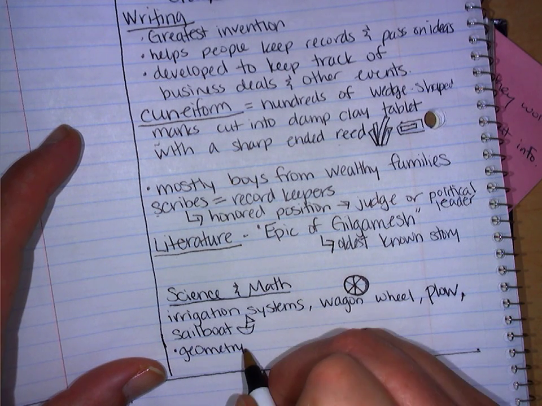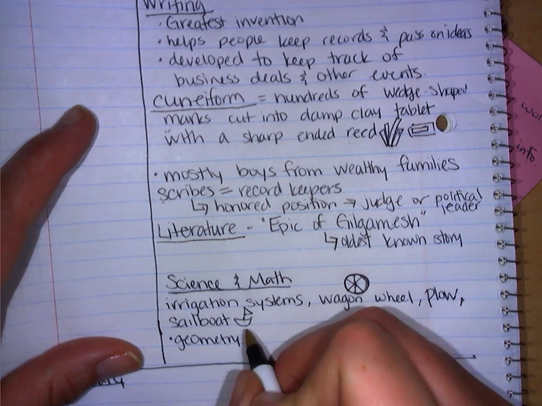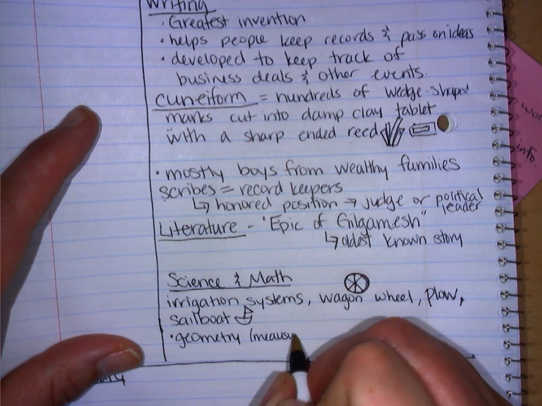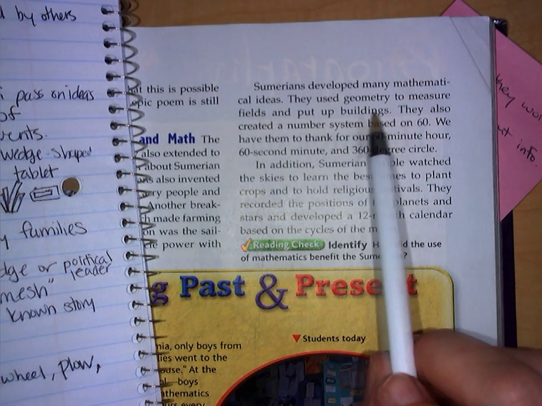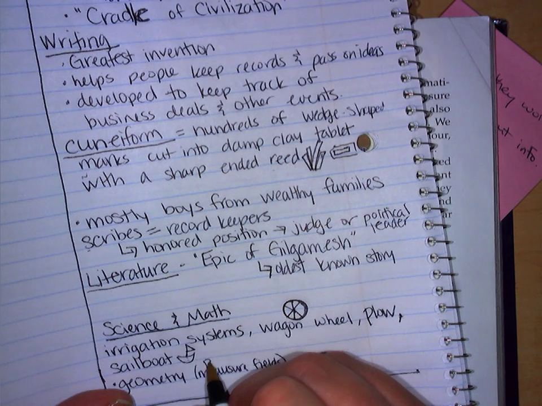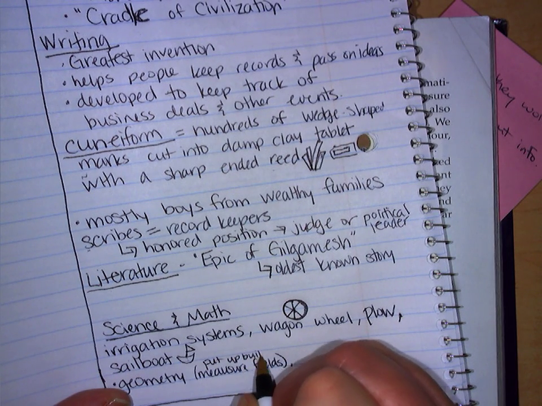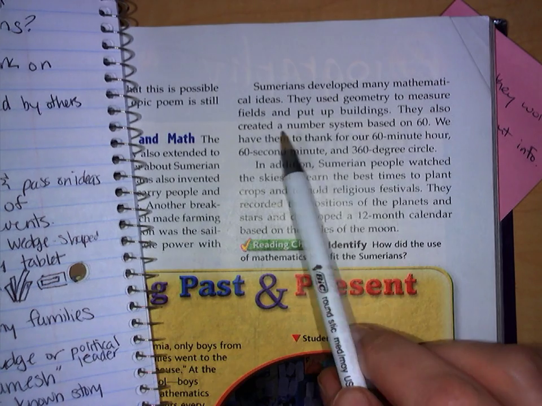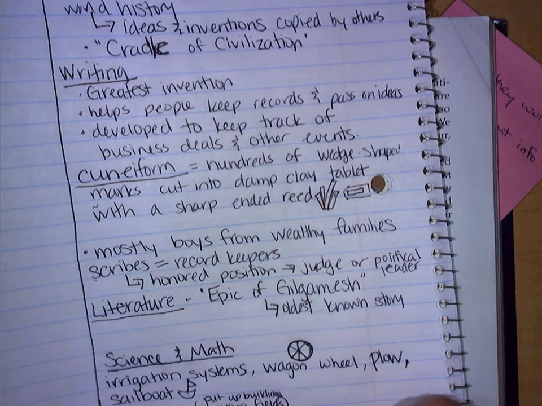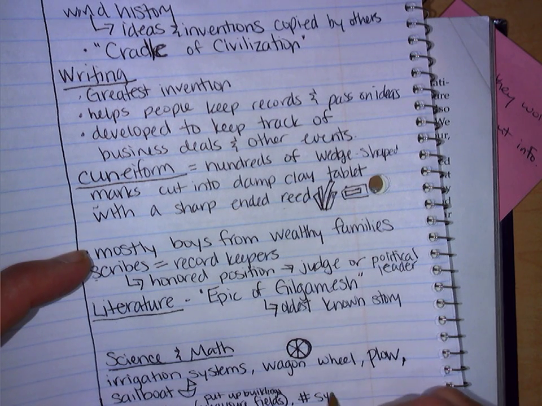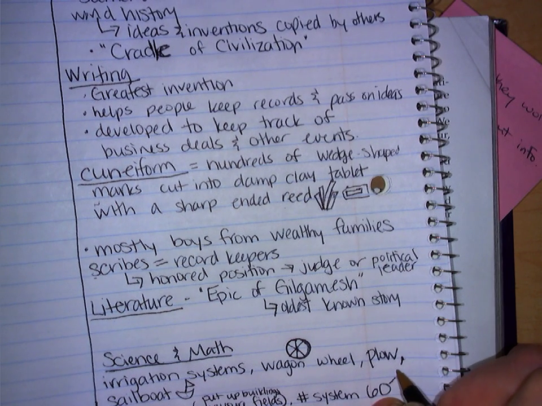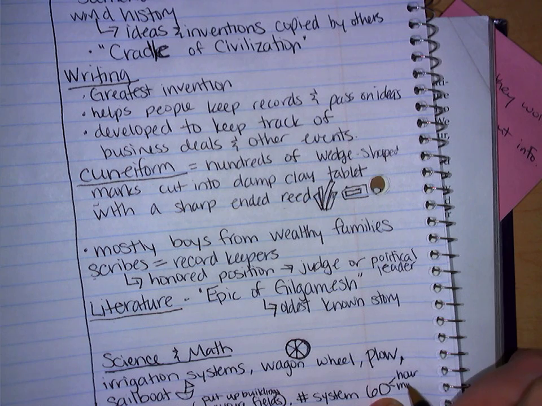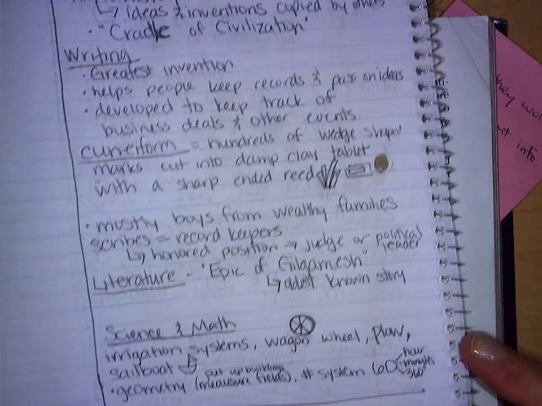Geometry, yeah, to measure fields. I'm running out of room, so I'm writing super small. And put up buildings. They created a number system based on 60 that we still use today. So number system based on 60. So that's why we have our hours, our minutes, and our circles are 360-degree circles. So I just added that little note down there.